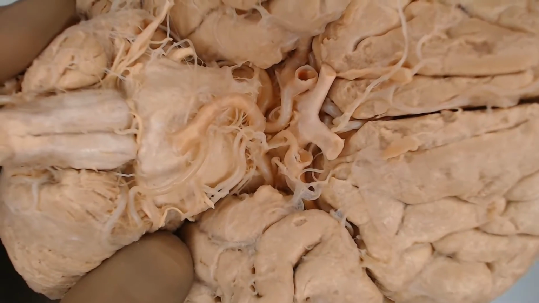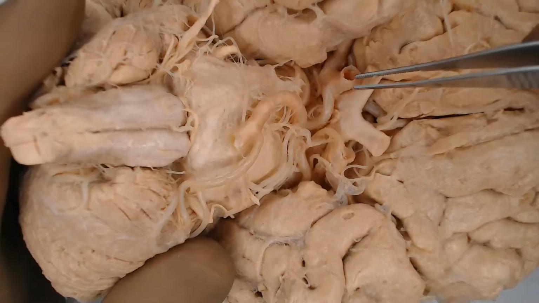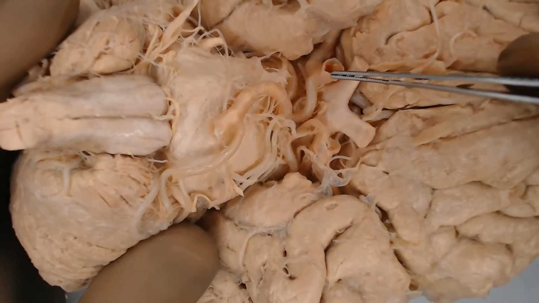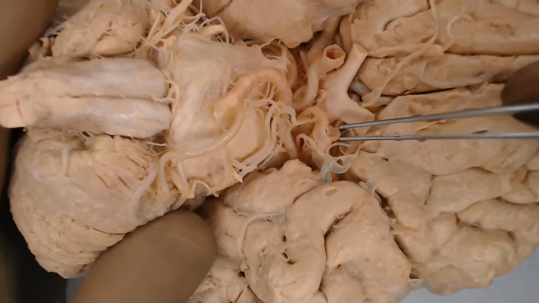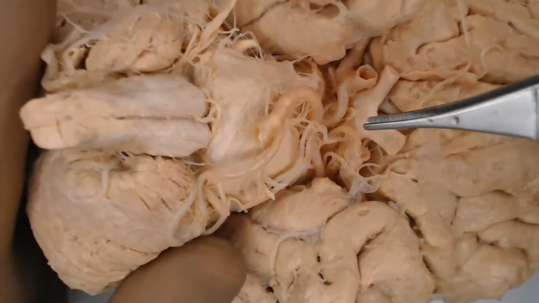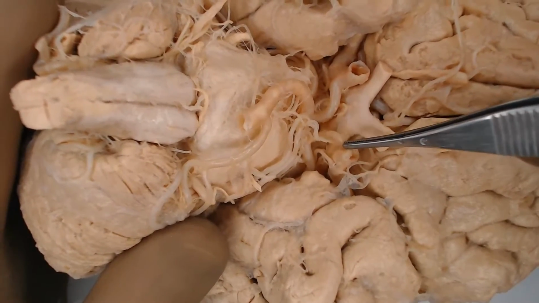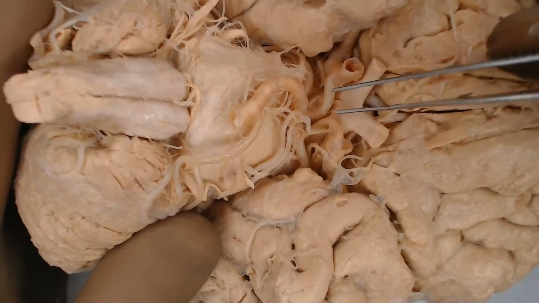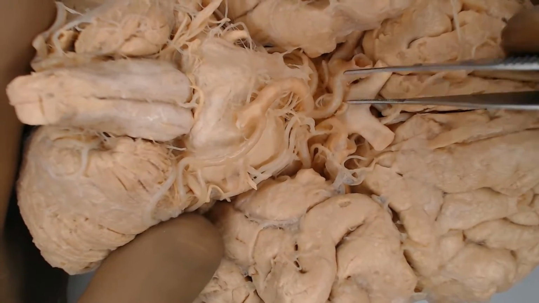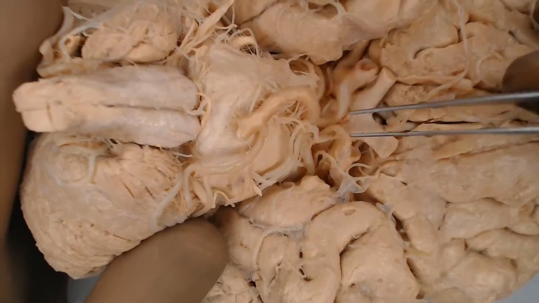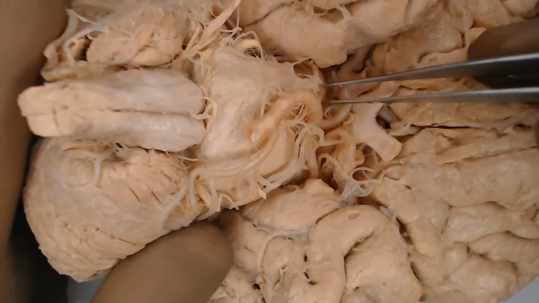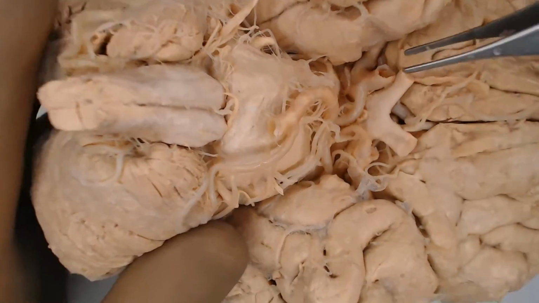Here's the circle of Willis in a different brain. You can see, just to get your orientation, here are the internal carotid arteries coming in. And it's got a medium-sized posterior communicating on the left, and on the right, it's got a much bigger one, which again provides most of the blood supply to the posterior cerebral artery right here.